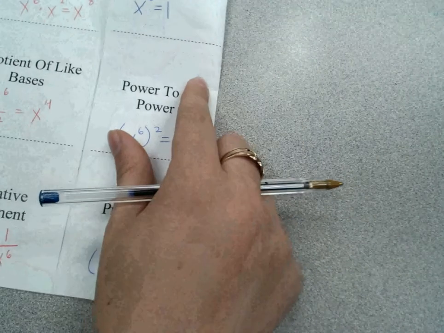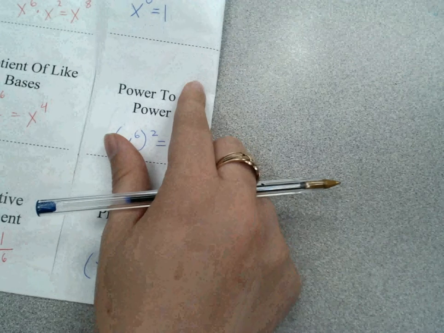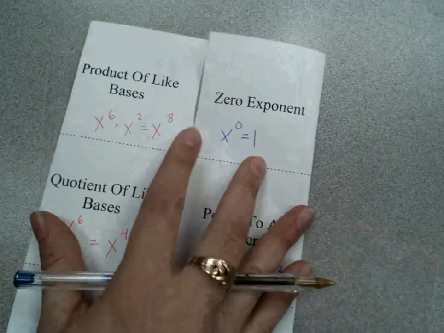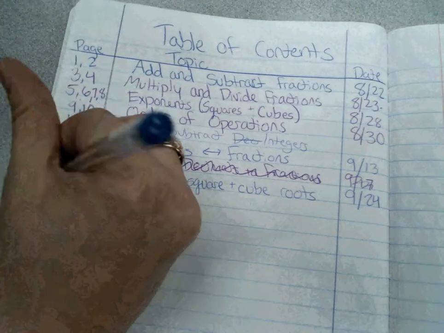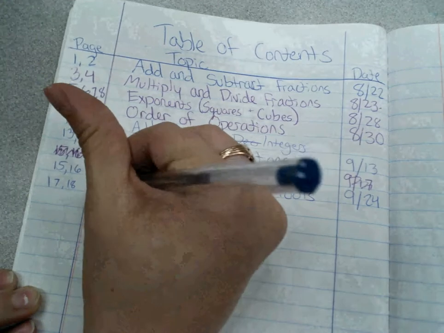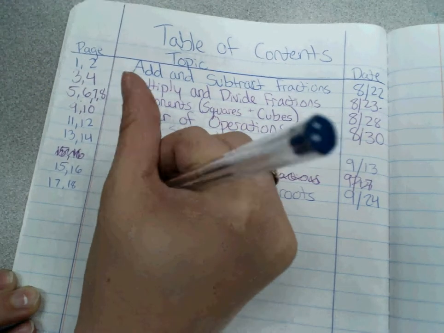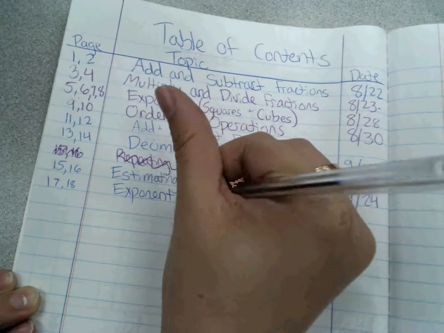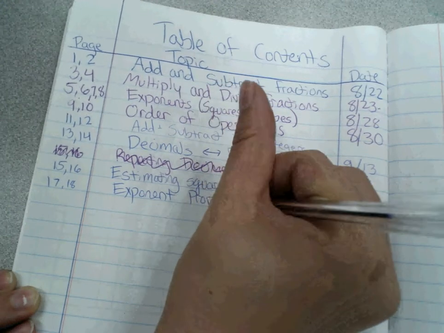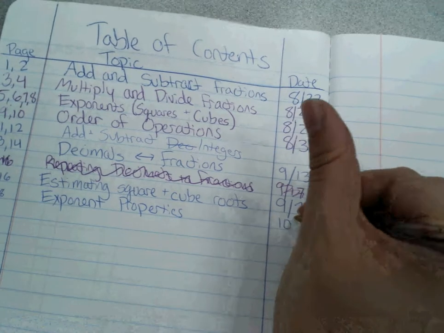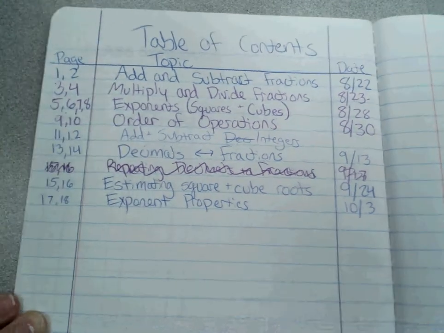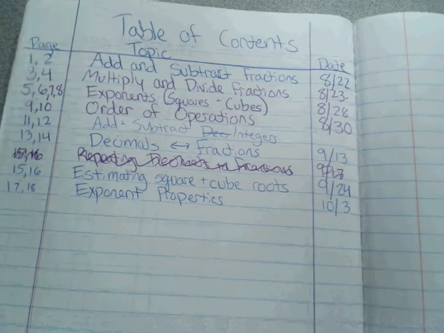All right, so with this, you can go ahead and cut along the dotted lines. Then I want us to put this in our notebooks. So after you cut along the dotted lines, in your notebooks, this will go on the next 2 pages, so 17, 18. I want us to put exponent properties. And you'll have to do this tomorrow, actually, because we didn't get your notebooks back. But when you get your notebooks back, you'll glue it in that page.